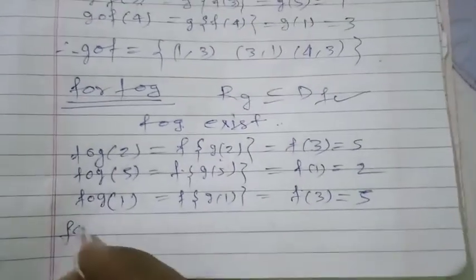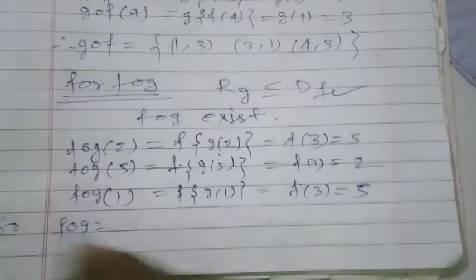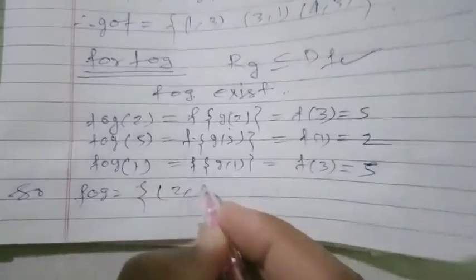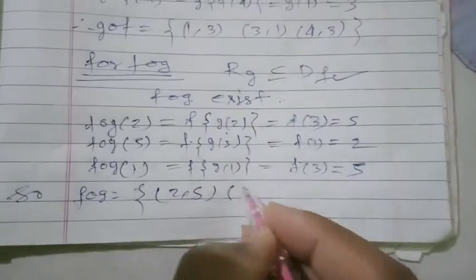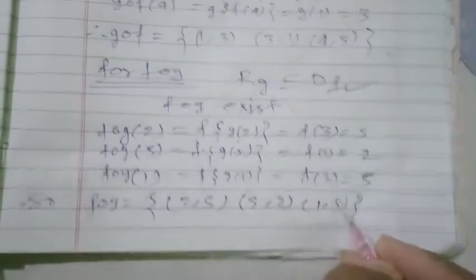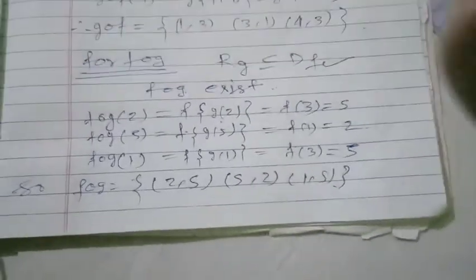So f∘g we have to write here like that. So f∘g in roster form: (2, 5), (5, 2) and (1, 5). This is f∘g. Okay students, we'll solve some more questions on the basis of composition of function.